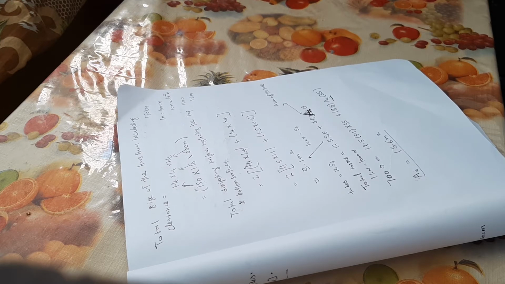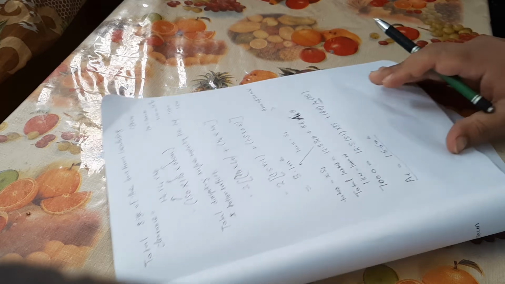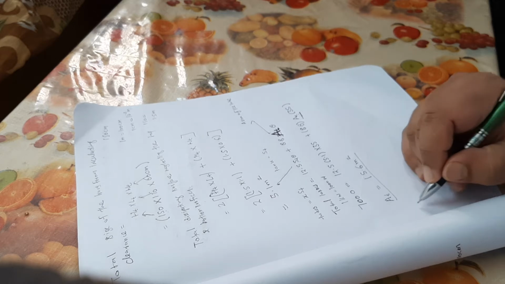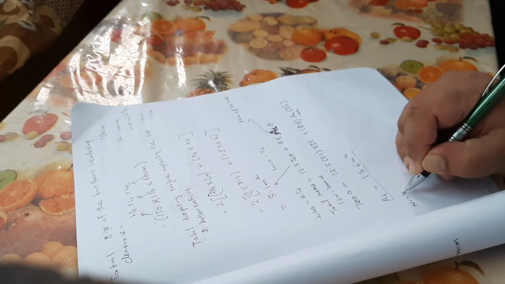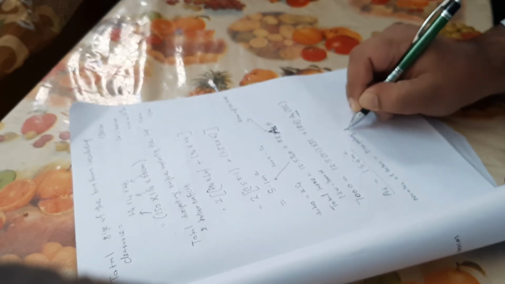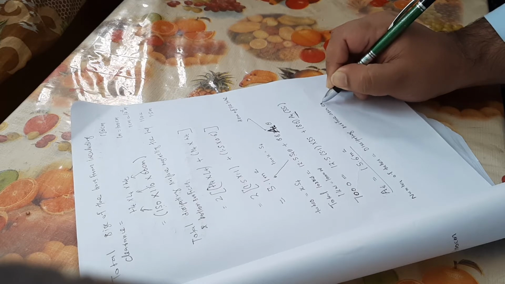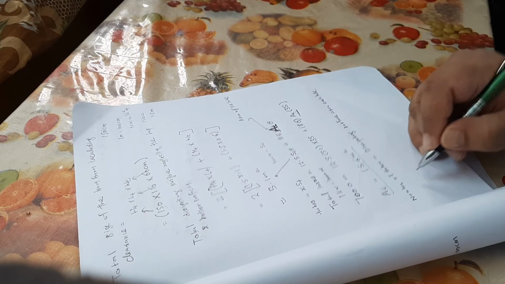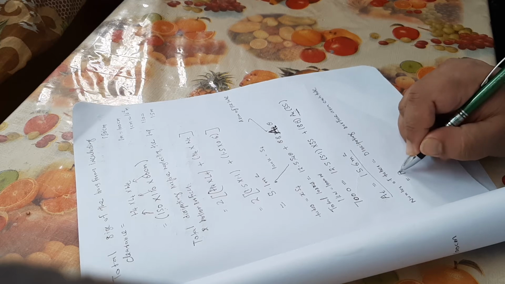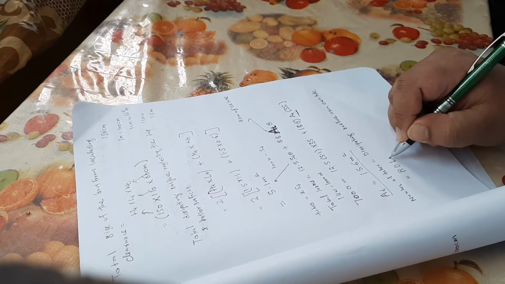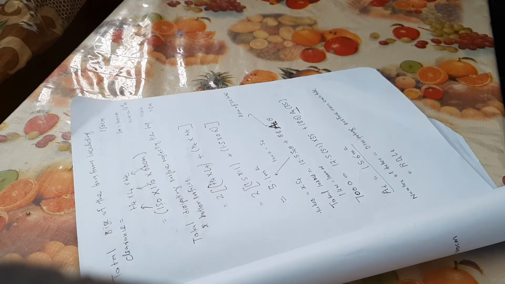So the number of tubes it would require would depend upon the dissipating surface area of each tube. Yesterday's derivation also we have seen that surface area is pi times diameter of the tube and length of the tube.